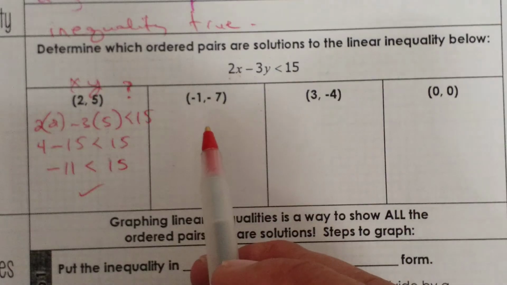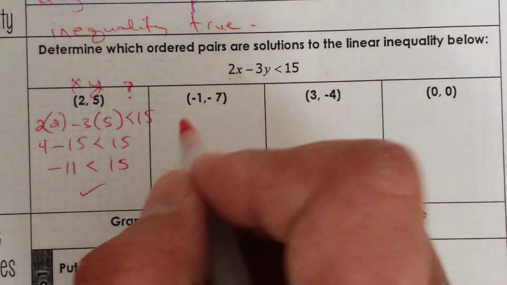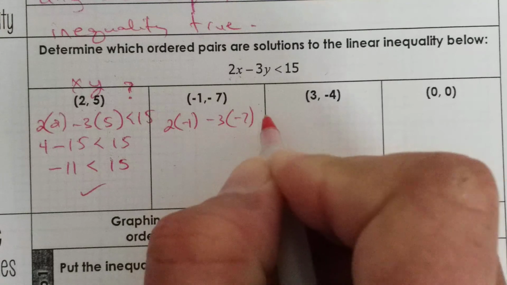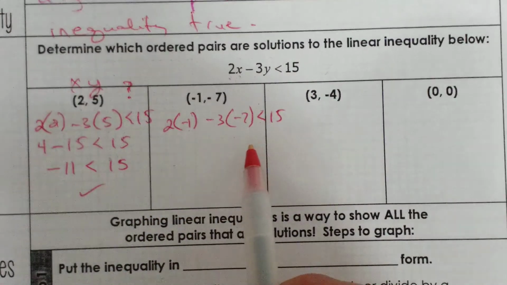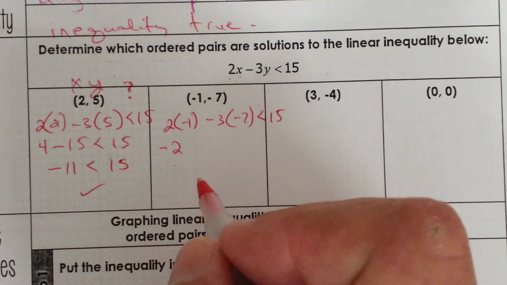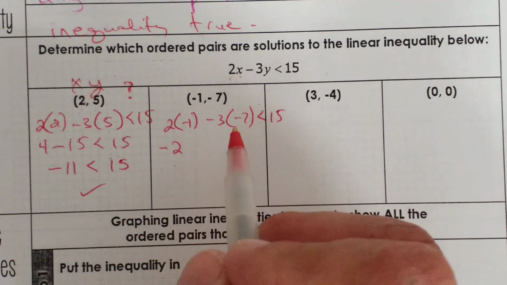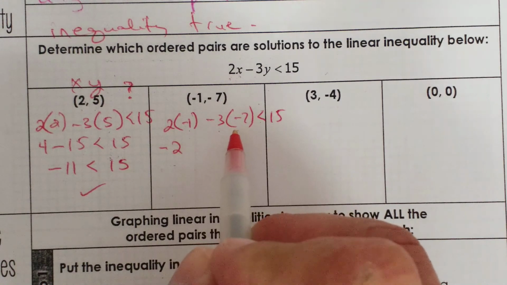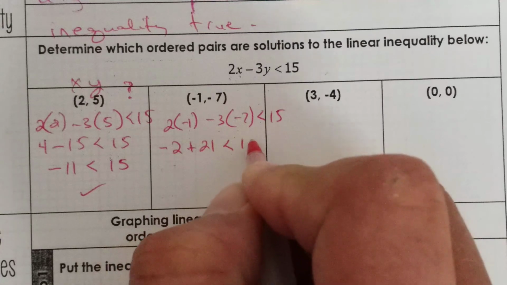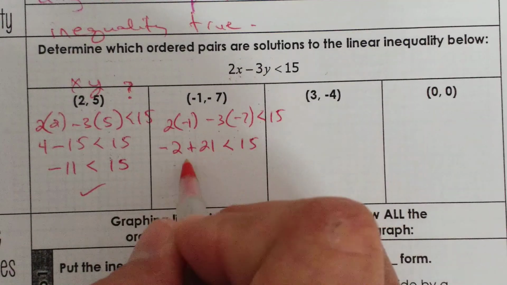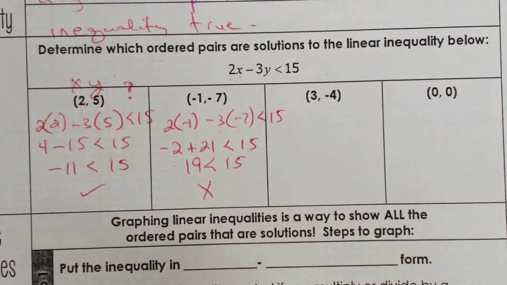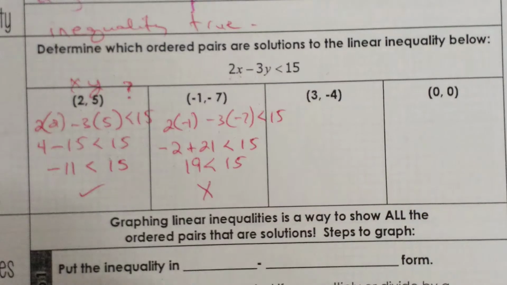So I would go through these and check each one. So negative 1, negative 7. I'm going to plug in a negative 1 for the x and a negative 7 for the y. And I'm going to see if this is a true statement. 2 times negative 1 is negative 2. Negative 3 times negative 7 is positive 21. Negative 2 plus 21 is 19, and 19 is not less than 15, so this would not be a solution. So that's how you check them.